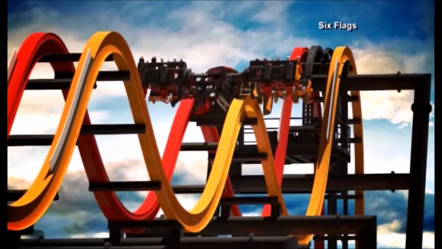To determine the position vector of the roller coaster as a function of time, we use a well-known formula for projectile motion. Let i represent the unit vector in the horizontal direction and j the unit vector in the vertical direction. Then the position function is given by this equation.